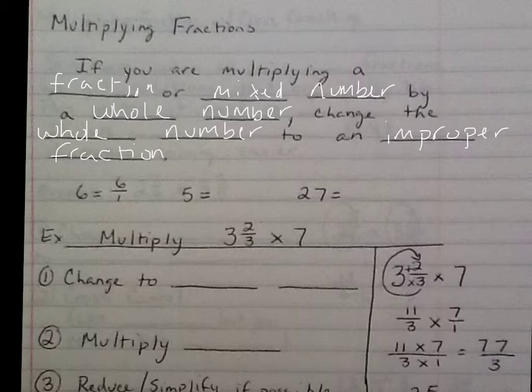Basically, you take your whole number, you put it over 1. Now, I'm sure most of you already knew that, but that's how you change a whole number into an improper fraction. You put it over 1. So here we got 5 equals 5 over 1. 6 is 6 over 1. And 27, once you write that in before me, that'll be 27 over 1. Good. All right, so we got the hang of that.